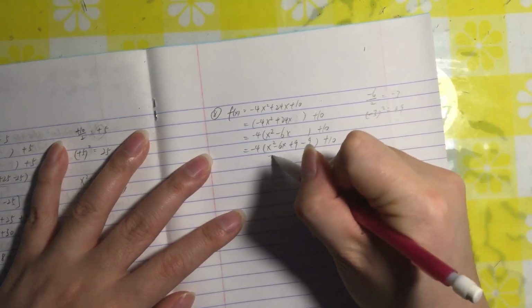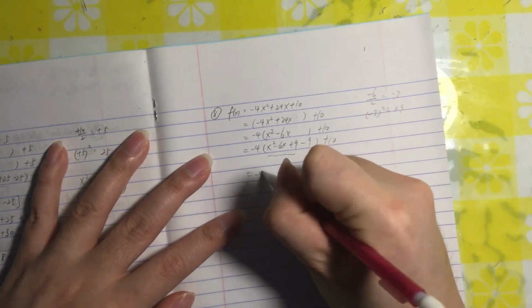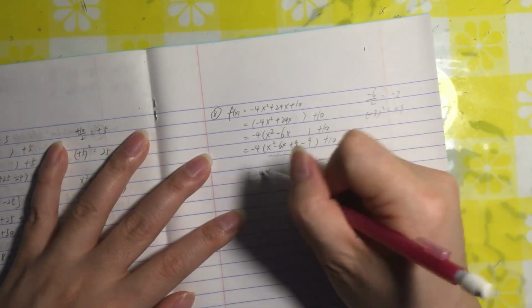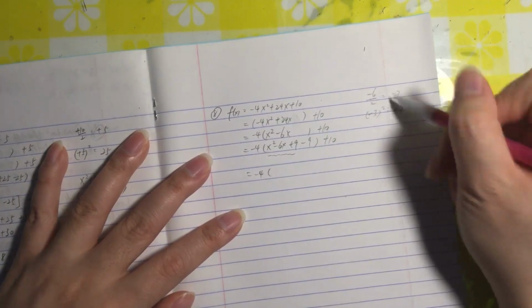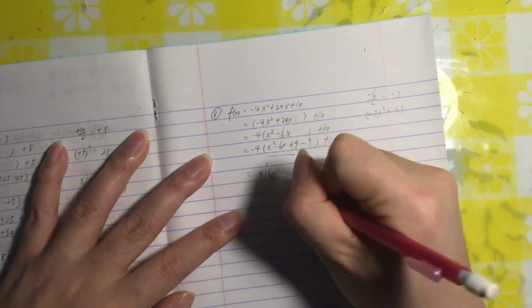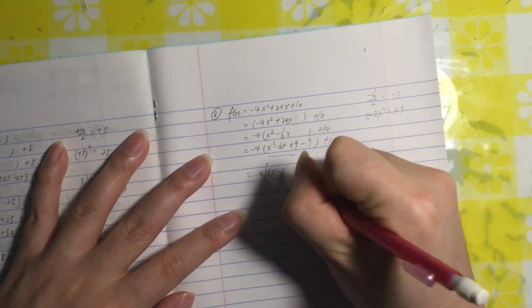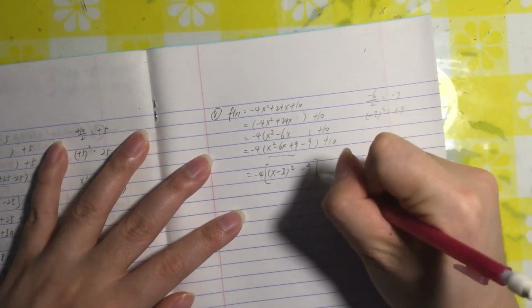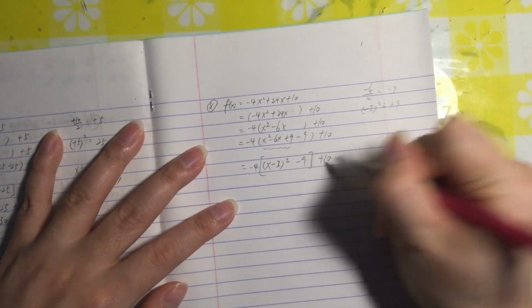Then factor these three terms. Since this is a perfect square trinomial, we know the answer must be a perfect square. We can use this number to write it as a perfect square. We get x minus 3 squared and leave negative 9 by itself, plus 10.